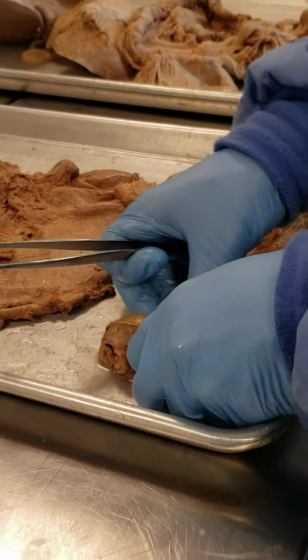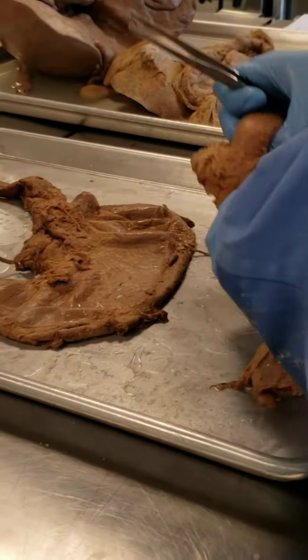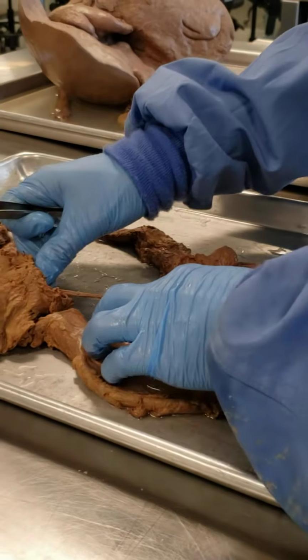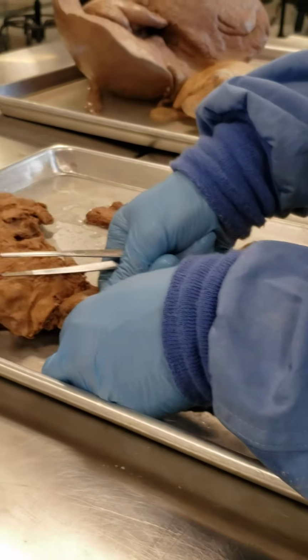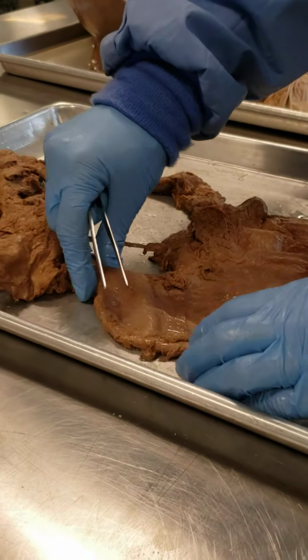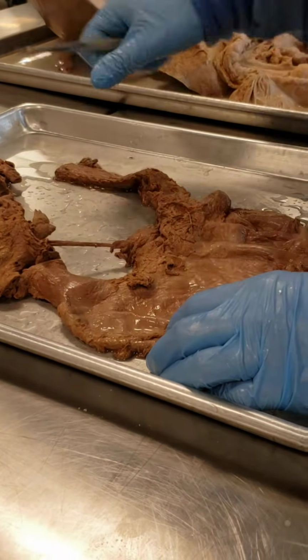You can palpate that. If you look at another specimen I have, you can certainly see how thick that pyloric sphincter is in this specimen.